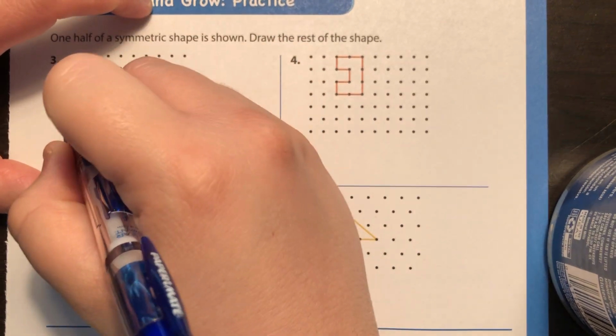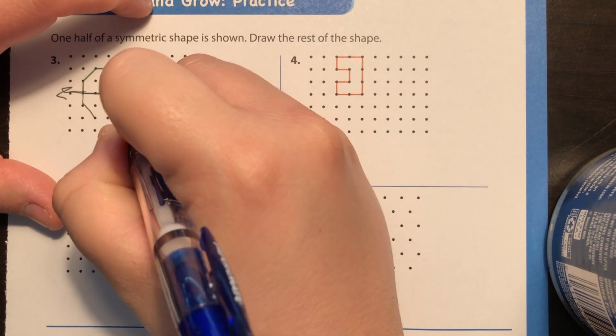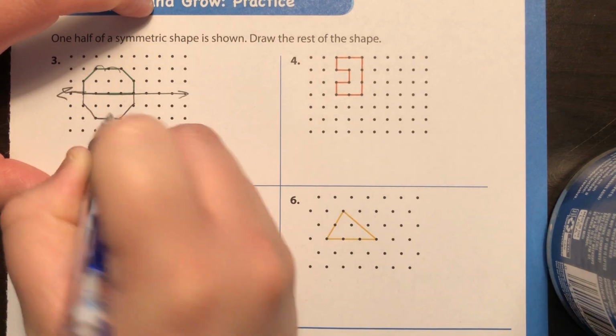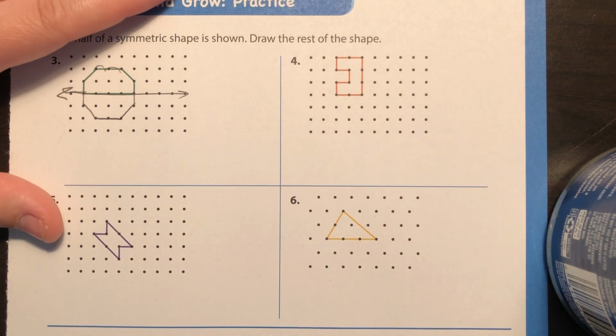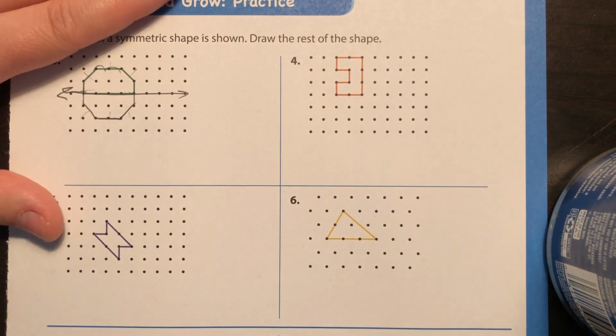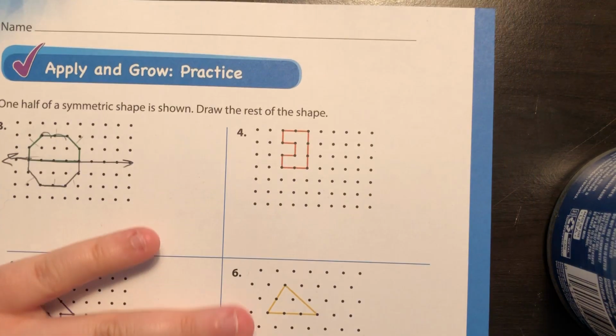All right, so if they went 1 and 1, then I'm going to go 1 and 1. They went 1 diagonal, so diagonal, diagonal, and then 2. It makes kind of like a stop sign. This is a hexagon. 1, 2, 3, 4, 5, 6, 7, 8. Yeah, sorry, octagon for a stop sign.